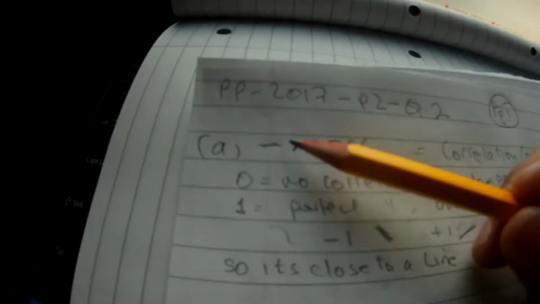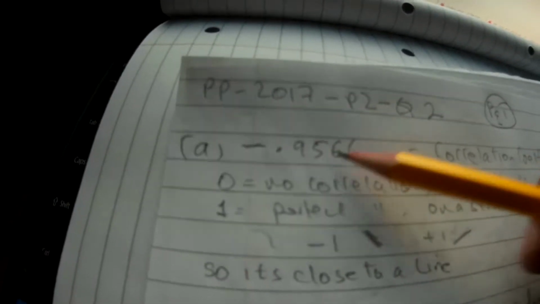So we have minus 0.9566, which implies they're pretty close to minus 1. And as we see when we plot them, it is indeed going this way. So it's close to a line, but not quite. That's the correlation coefficient, and you can do it very quickly on the calculator.